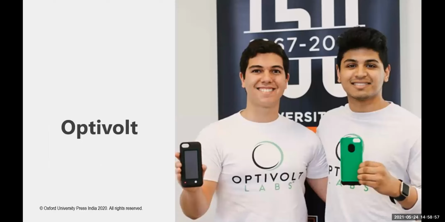Here is an example also given in your book. You haven't received your book, but once you get it, you'll be able to see it. There's a group of friends, 2 friends based in US. They were in some university. I'm forgetting the name of the university now. They got together and they created a new product through design thinking.